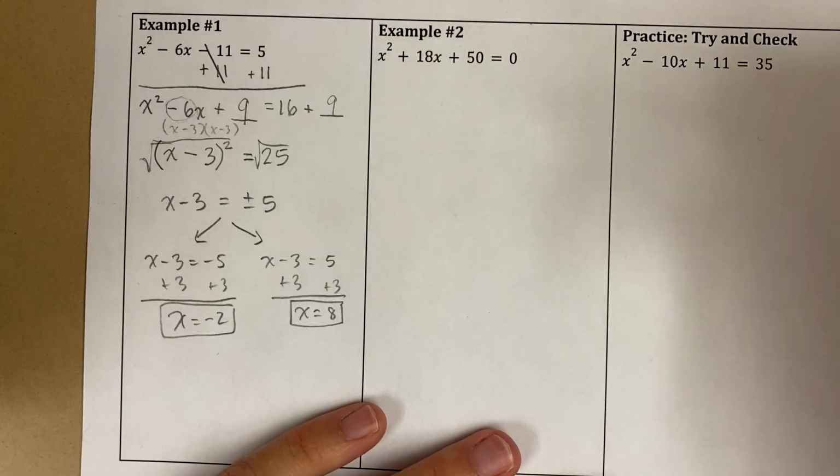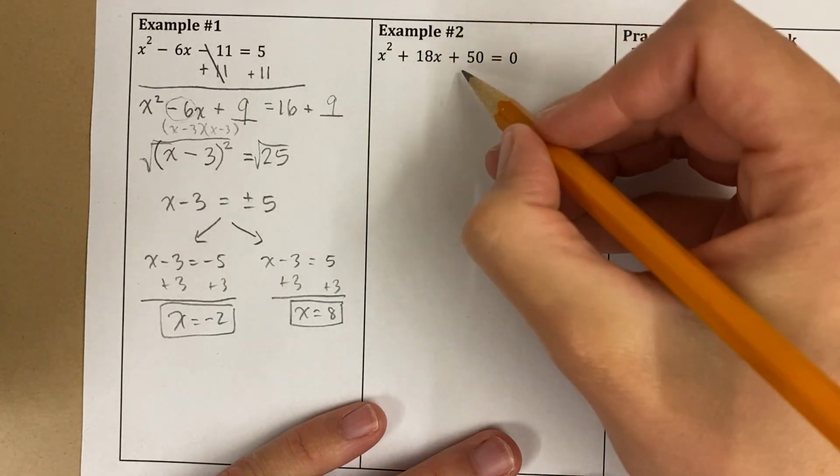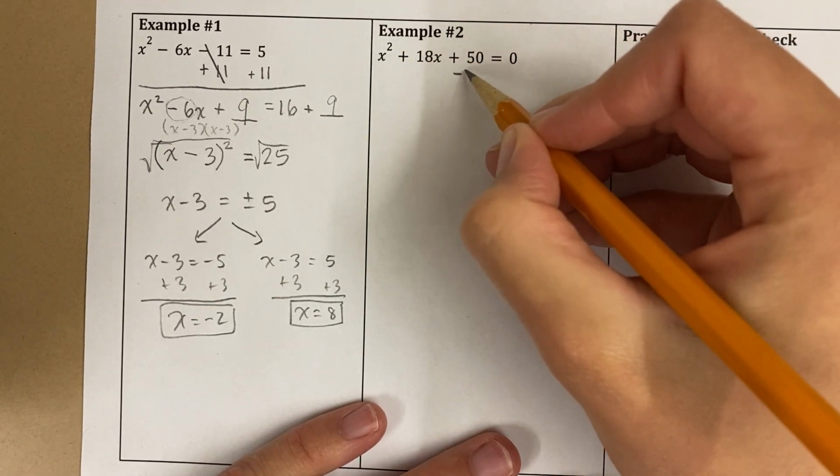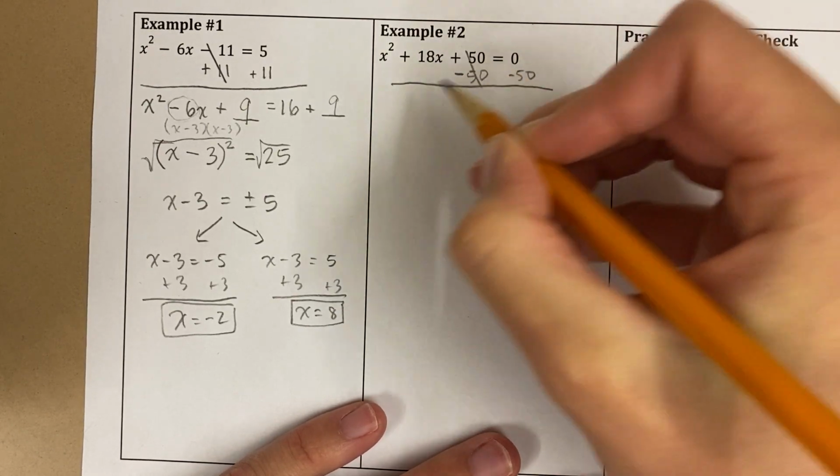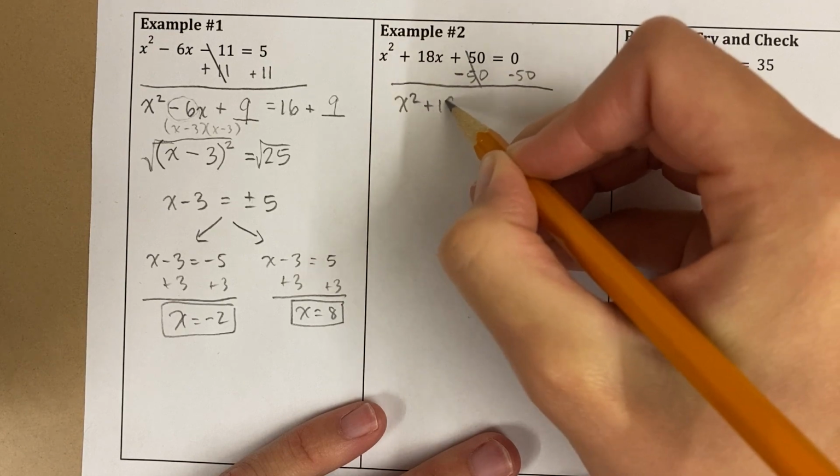Let's look at this one. Notice here I have a 0 over here. It doesn't matter, totally irrelevant. I'm still taking this constant, moving it. This is 0. I'm writing x squared plus 18x.